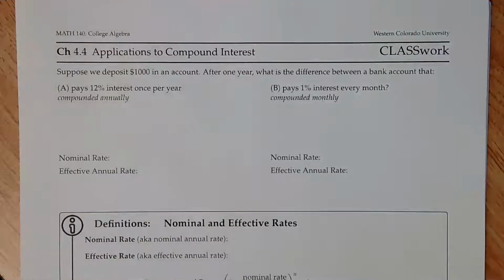In section 4.4, we're going to look at one of the most commonly used applications for exponential functions, and that is finding interest on a bank account. So suppose we have $1,000 in an account. After 1 year, what is the difference between a bank account that pays 12% interest once per year, which we would say is compounded annually, versus an account that pays 1% interest every month? We would call that compounded monthly.